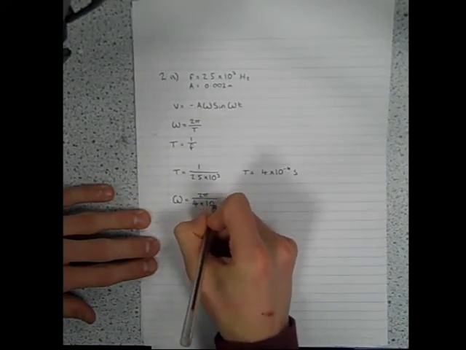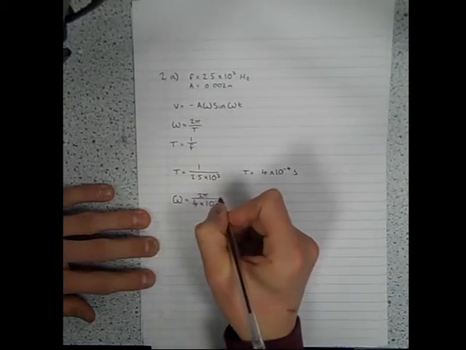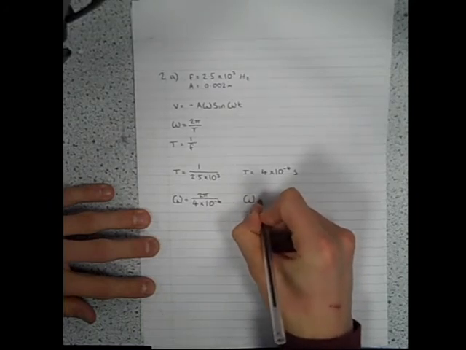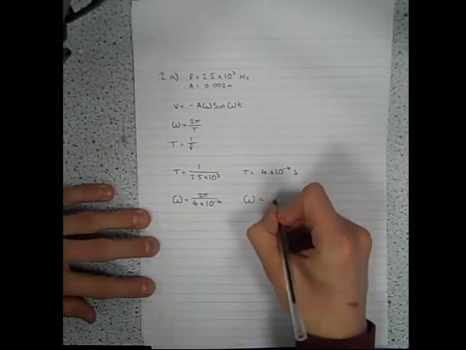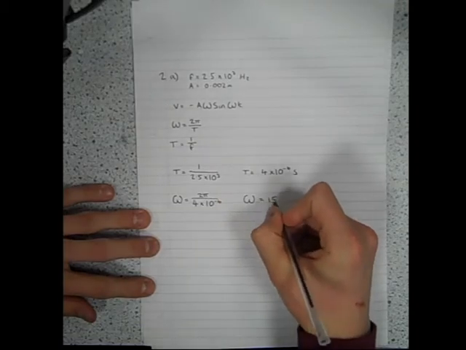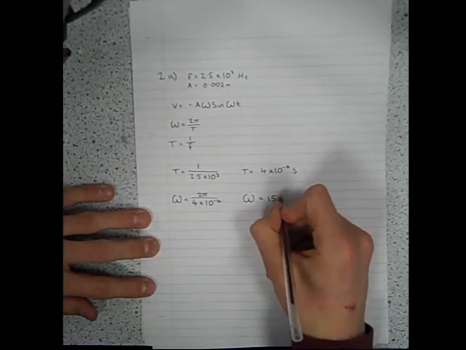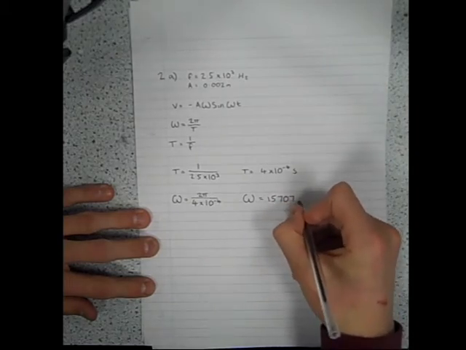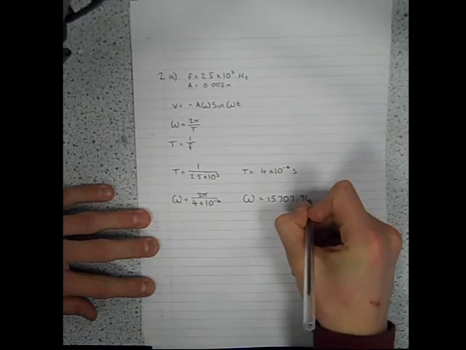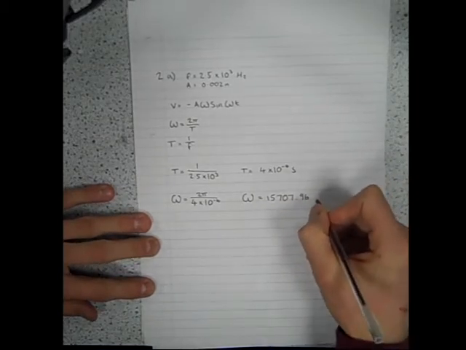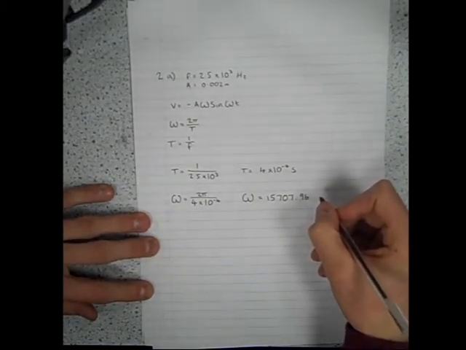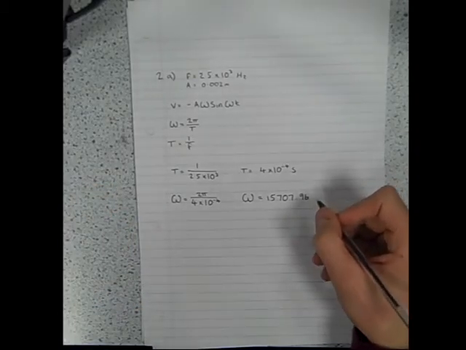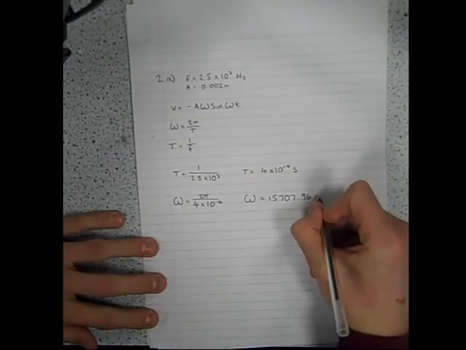You've got 2 pi over your 4 times 10 to the minus 4, which gives you omega equals 15,707.96, or 5,000 pi as an exact number. That is radians per second, or rad s to the minus 1.